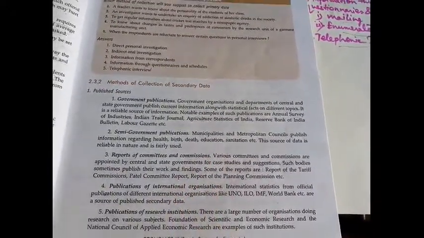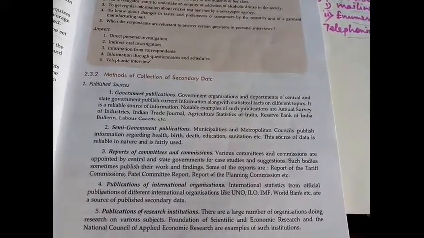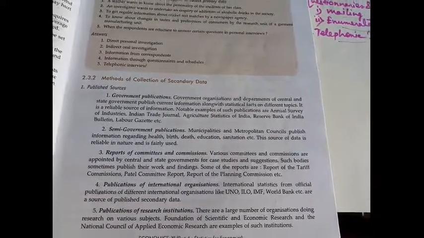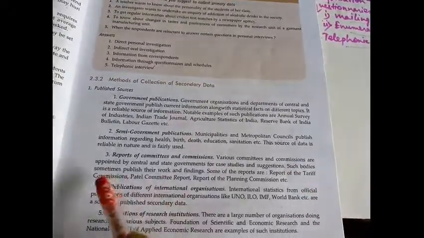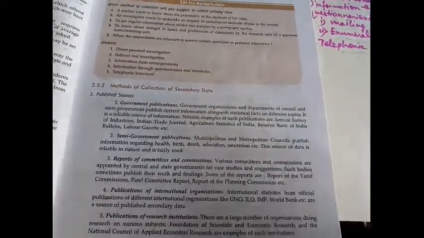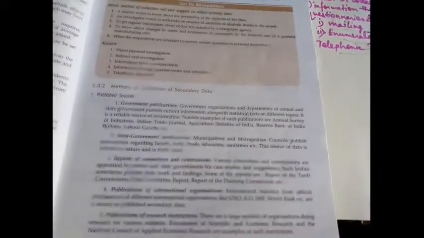These are also important bodies, and you can rely on this data too, because whatever the Planning Commission and the Tariff Commission provide related to reports, by a case study or a report, only then do they provide this data to you.